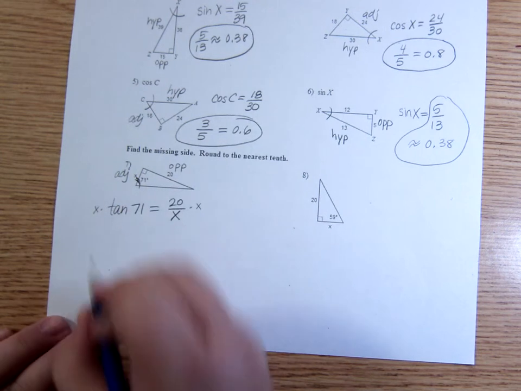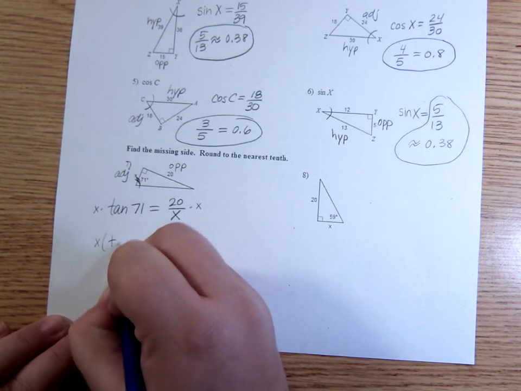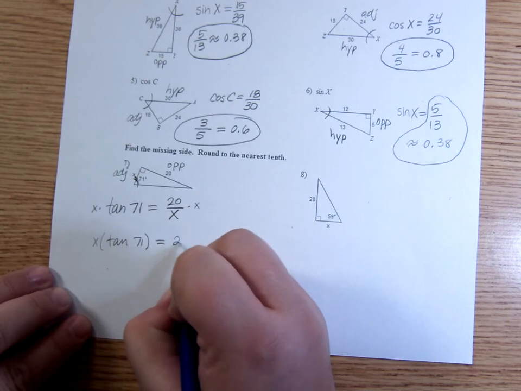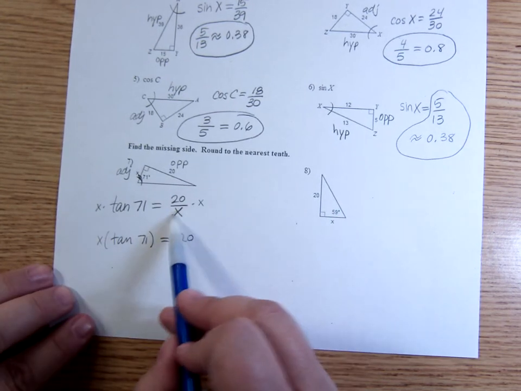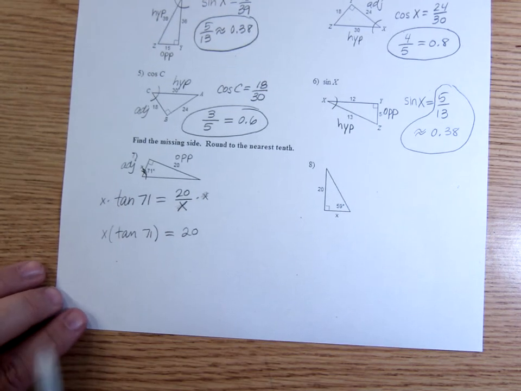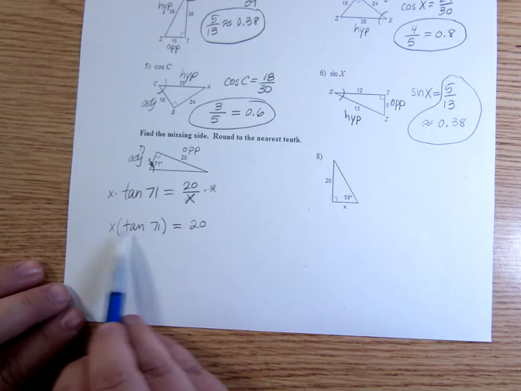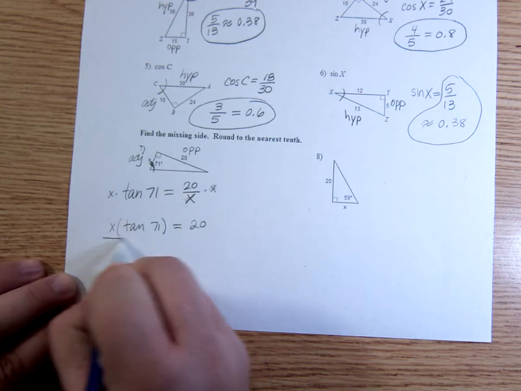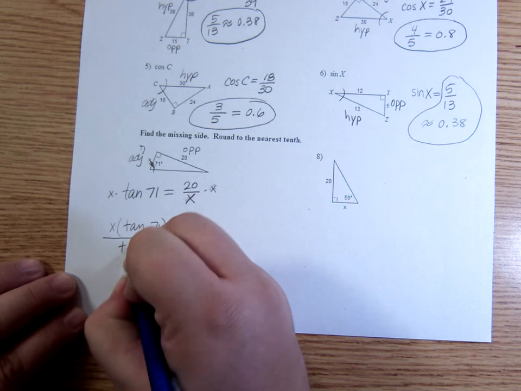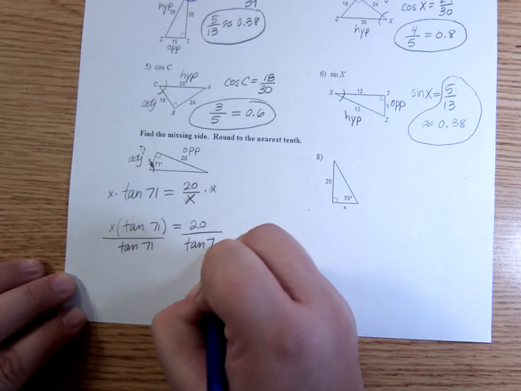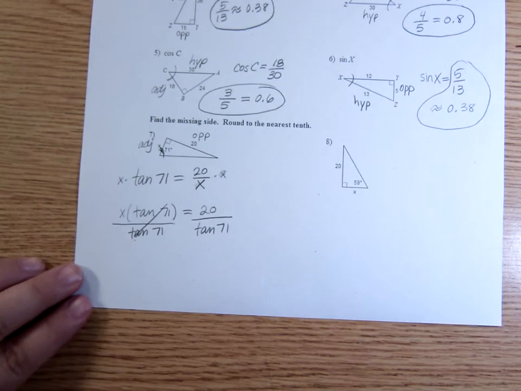And what that gives me is x times tan 71 is 20, equal to 20, because these will cancel. X over x is just 1. So now I've got x times tan 71 equals 20. X still is not by itself. This is solving an equation, so it's all about getting the variable by itself. You do whatever you have to do to both sides to get it by itself.